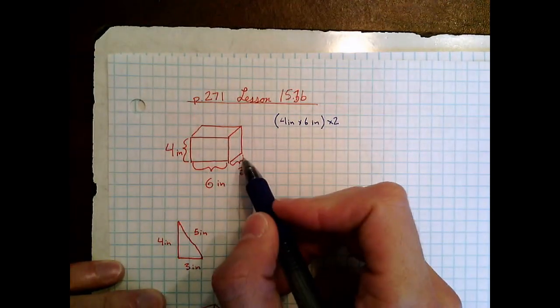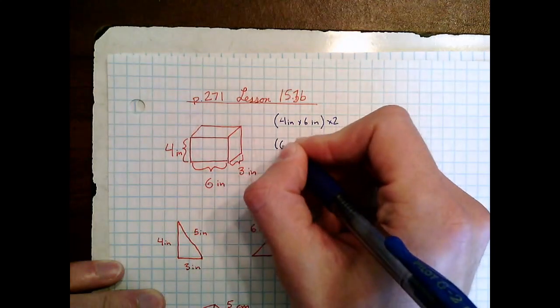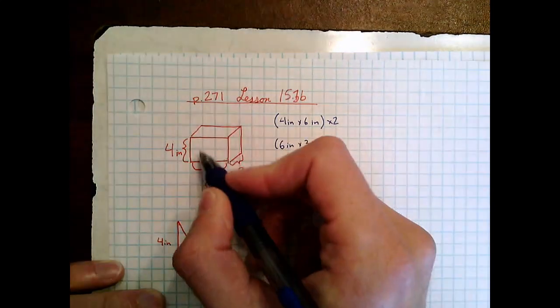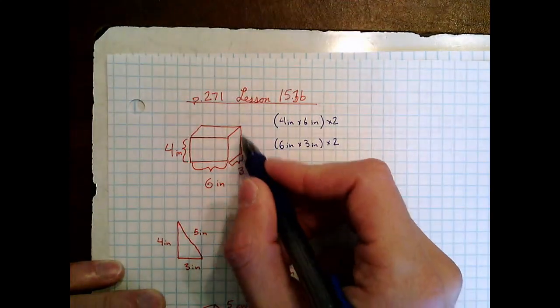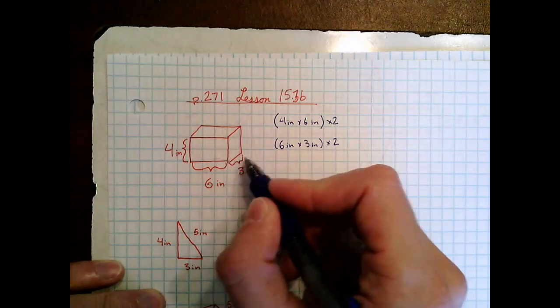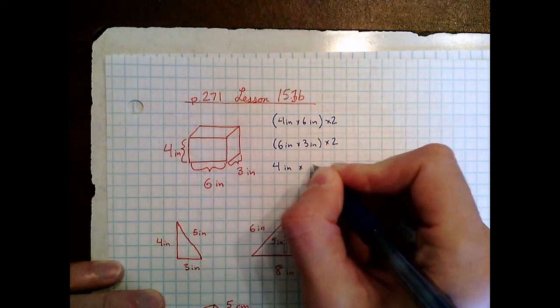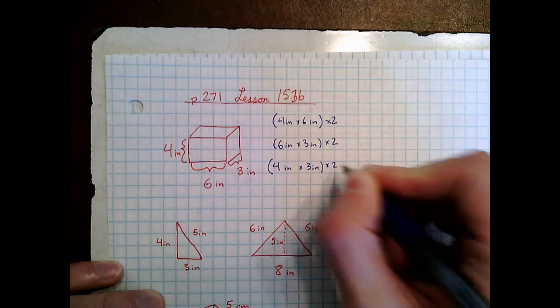This one on the top will be 3 inches by 6 inches. So 6 inches times 3 inches, and there will be a similar one right at the bottom, times 2. And then this face right here is 4 inches tall and 3 inches wide. So the last thing to multiply will be 4 inches by 3 inches, times 2.